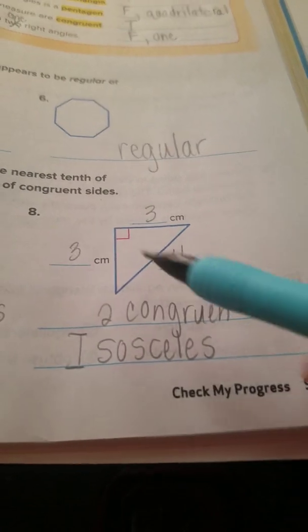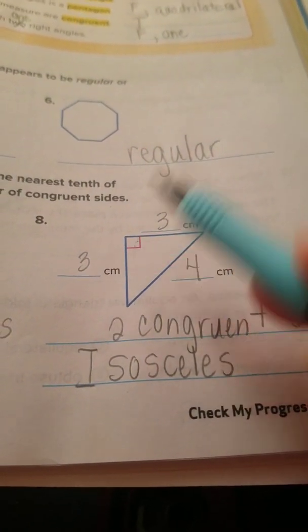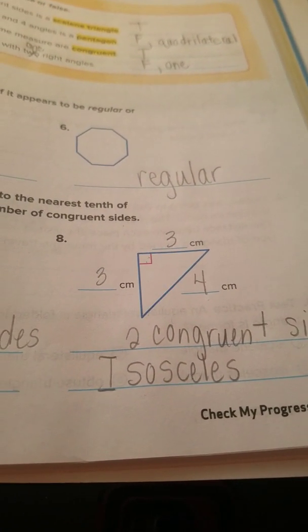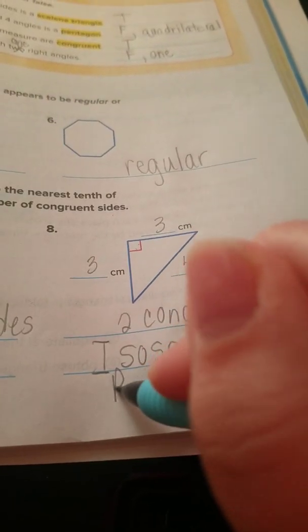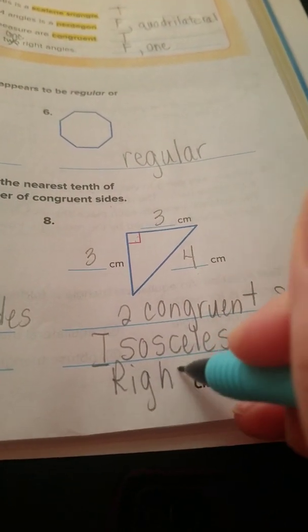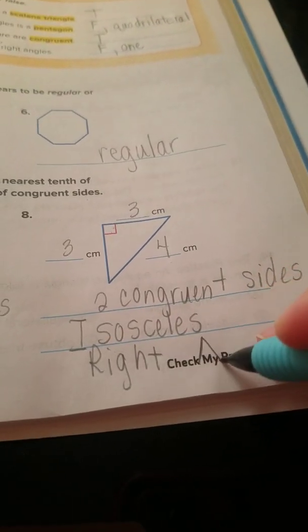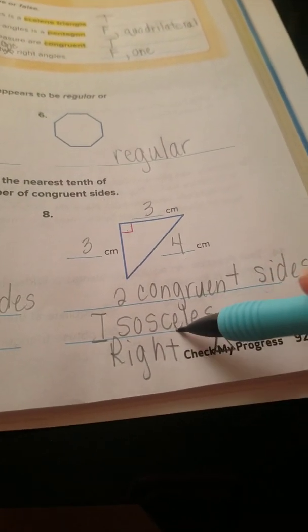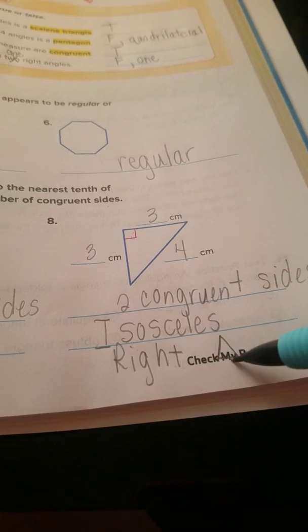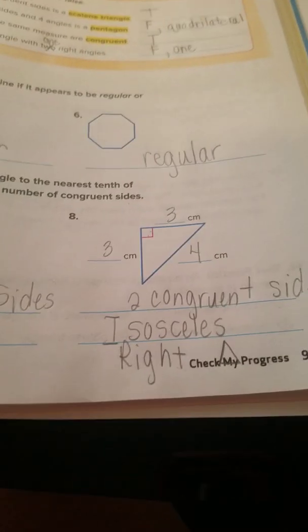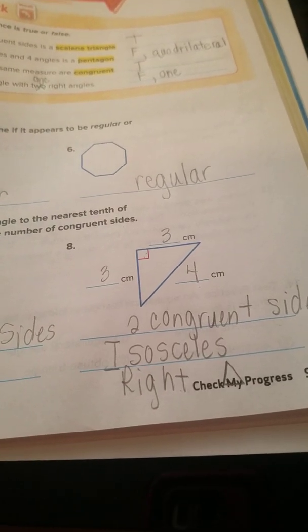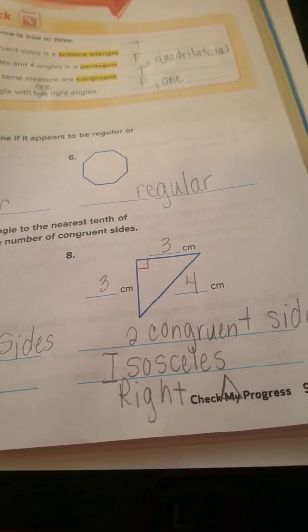Let's look over here. We've got one angle that's got one of those boxes. That means it's a right angle. If there's one right angle from yesterday, we know its last name is right. So this is an isosceles right triangle. Double check your work there. Make sure you're happy with that. All right.